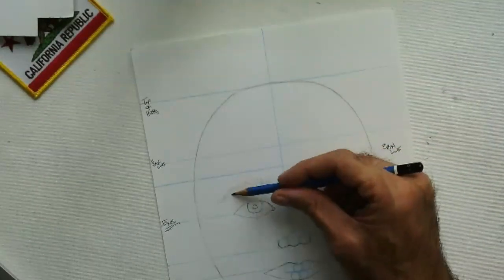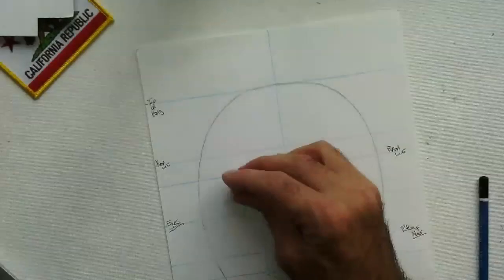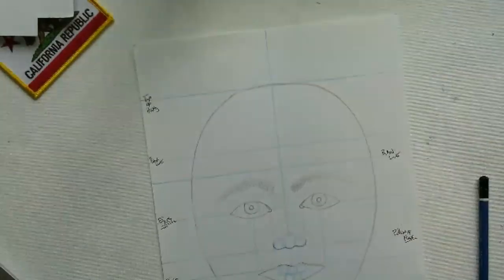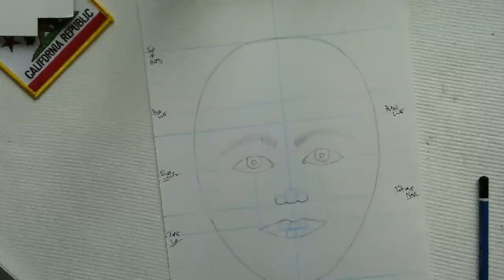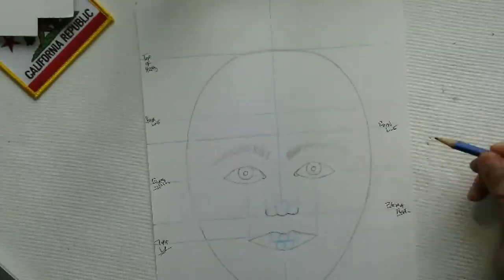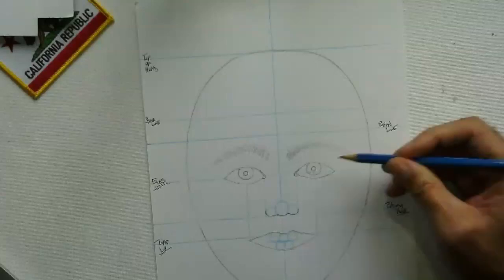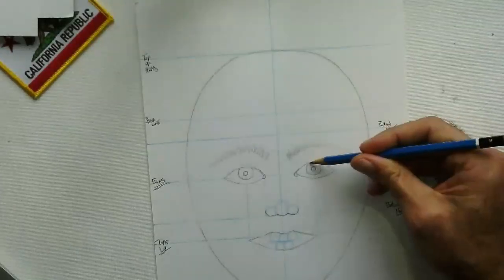If you guys know me, you know what I look like. My eyebrows get a little bit wild, so sometimes we kind of draw the way we think we might look. It's wild eyebrows. Why not? Why not? All right. The ears.